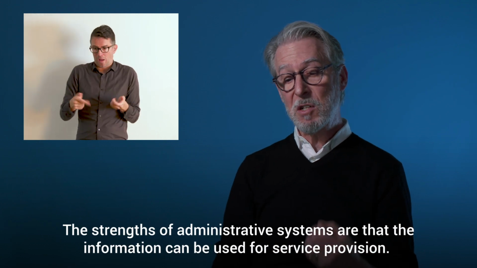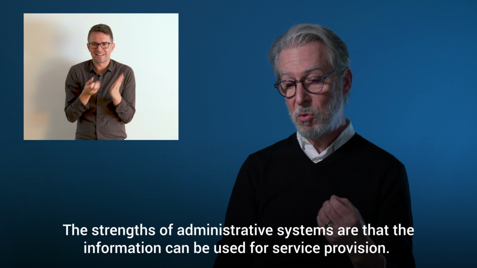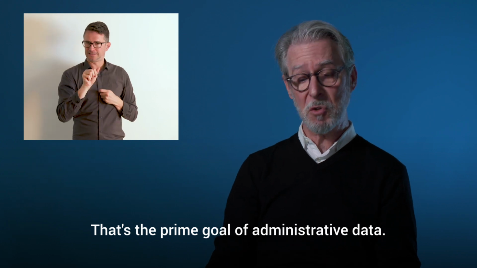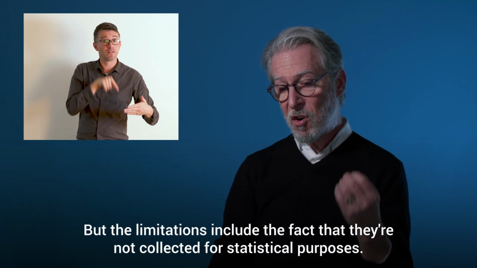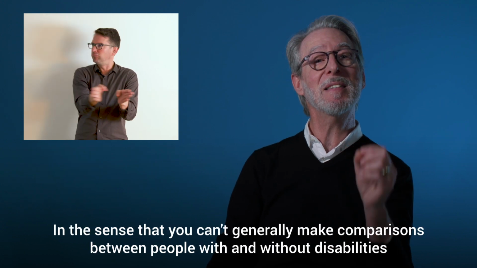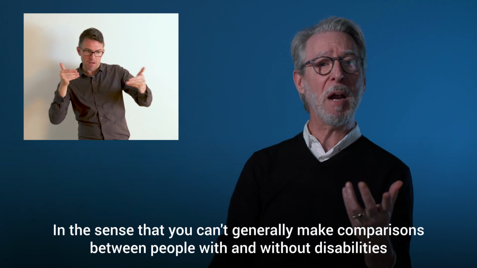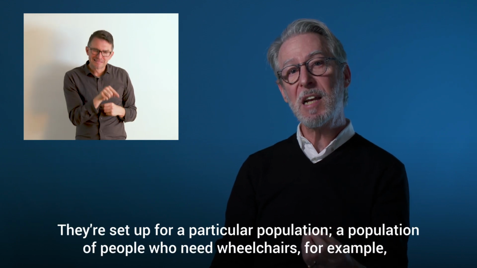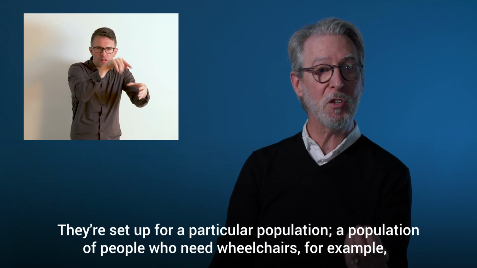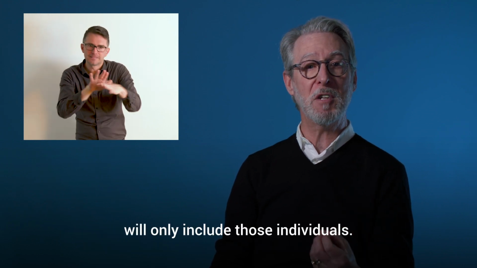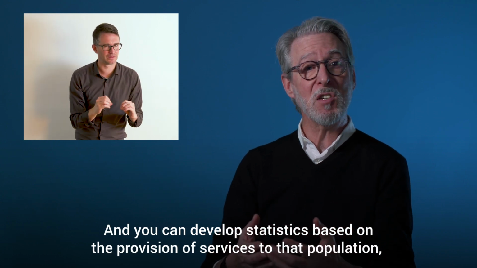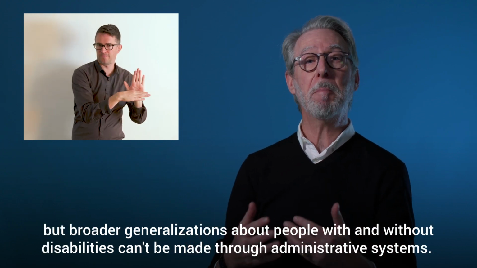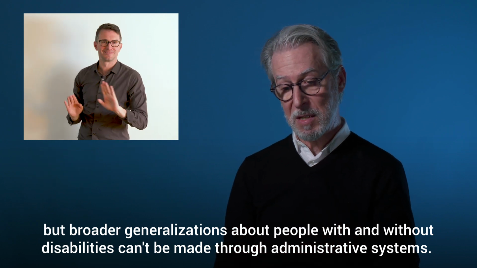The strengths of administrative systems are that the information can be used for service provision. That's the prime goal of administrative data. But the limitations include the fact that they're not collected for statistical purposes, in the sense that you can't generally make comparisons between people with and without disabilities in an administrative system. They're set up for a particular population of people who need wheelchairs, for example. Will only include those individuals. And you can develop statistics based on the provision of services to that population, but broader generalizations about people with and without disabilities can't be made through administrative systems.